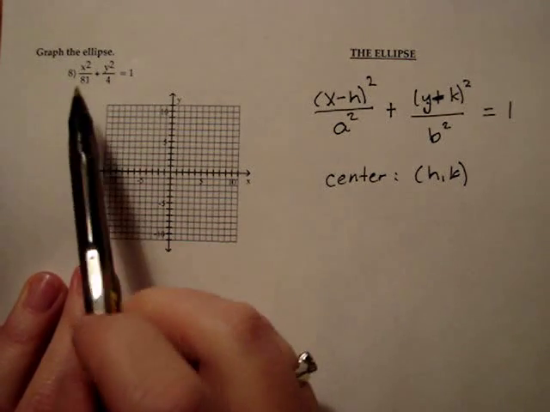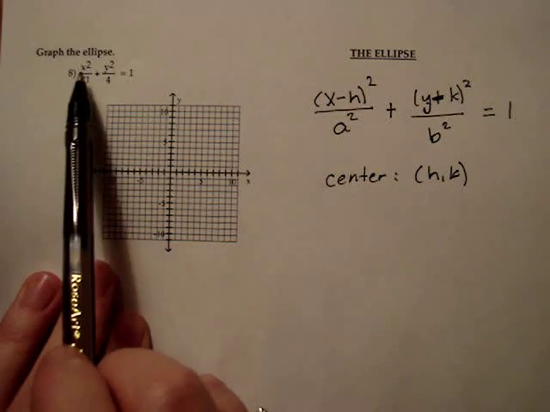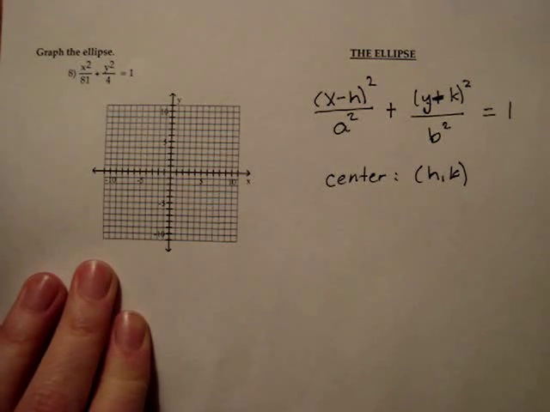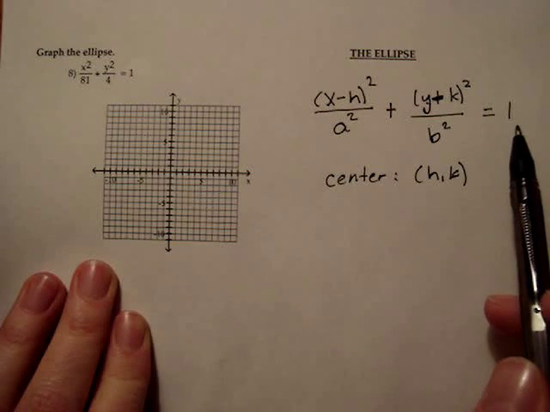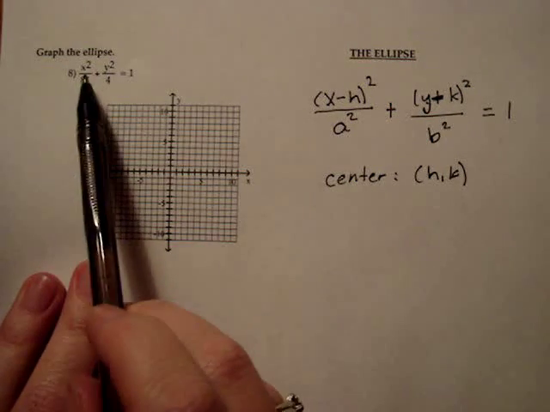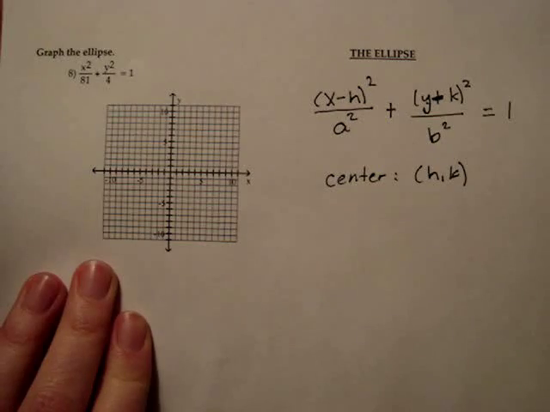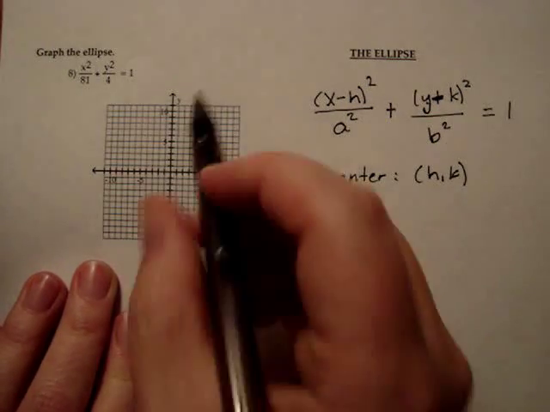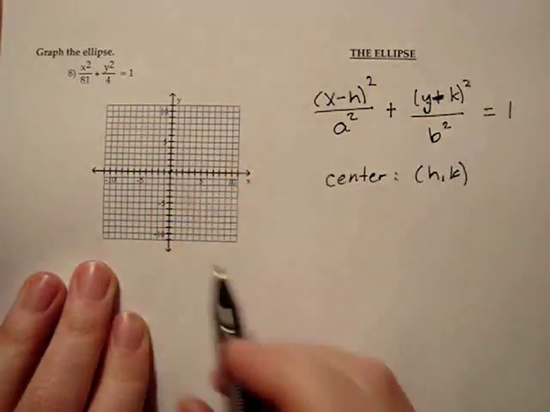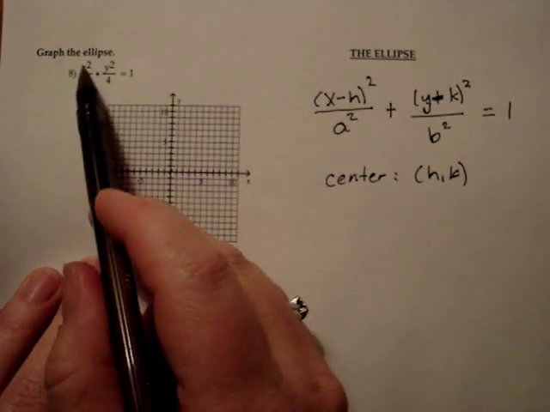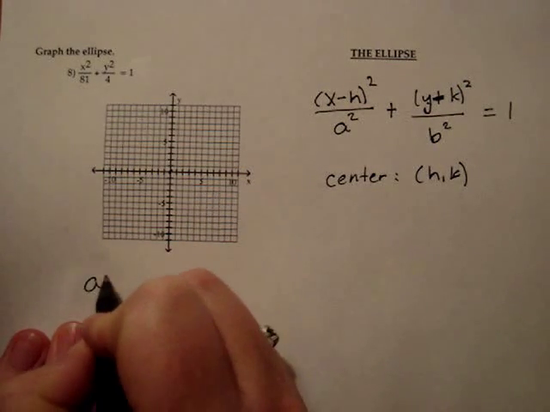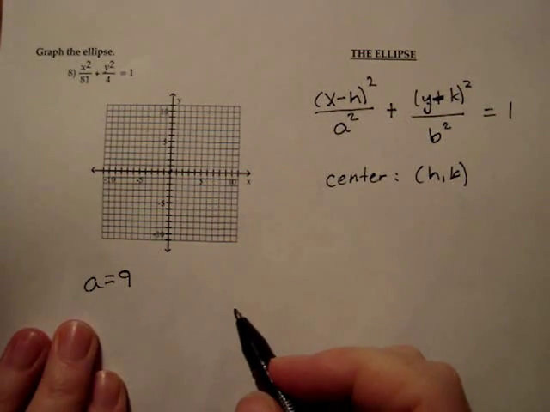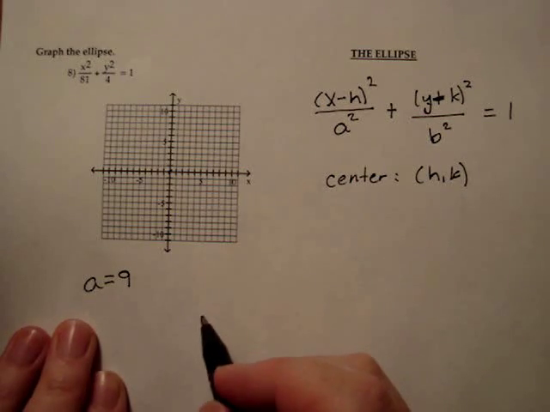So let's look over here. We're looking at number 8. Number 8 is x squared over 81 plus y squared over 4 equals 1. Notice in standard form the ellipse will always equal 1. This time I don't see an h and k, so it's centered at (0, 0). So here's my center at (0, 0). Now I look under the x squared portion and I see 81, so that means that a equals 9. That tells me how far to count left and right.